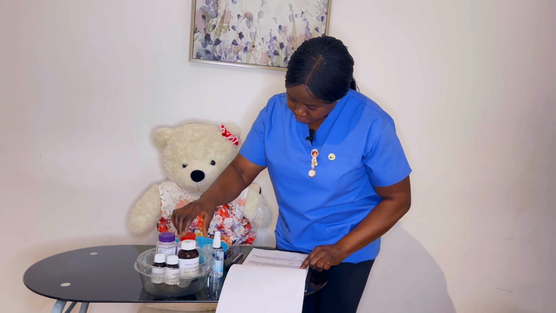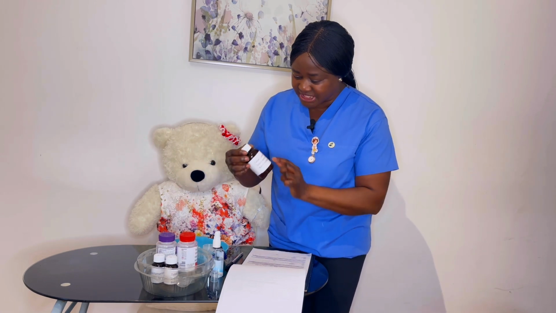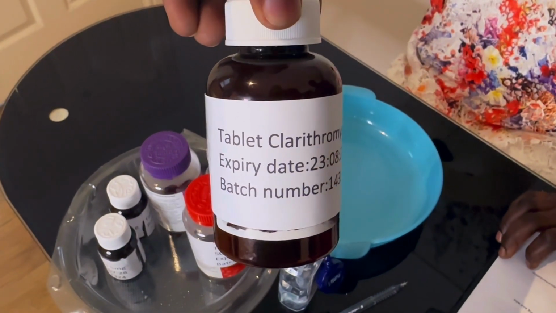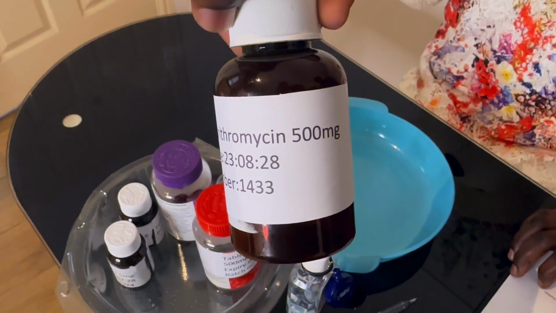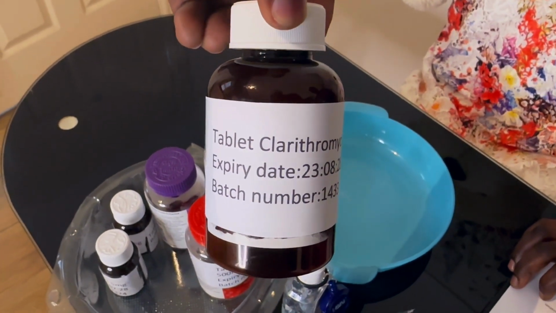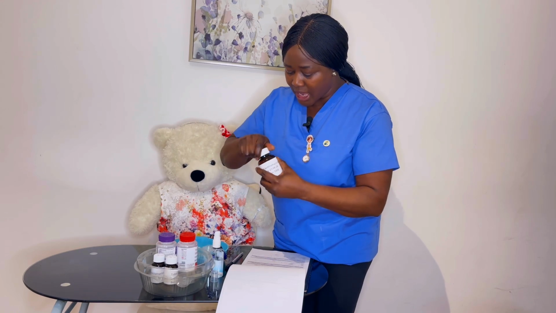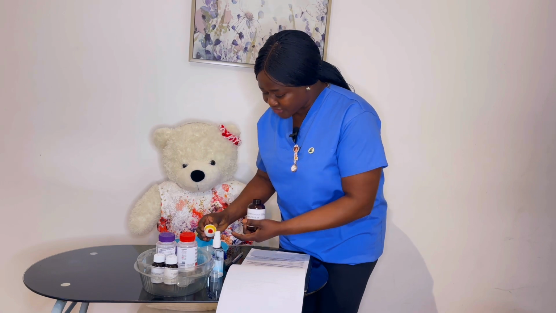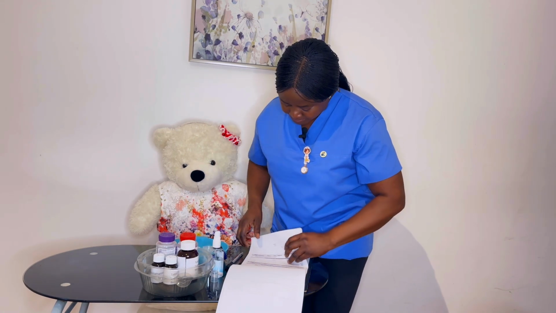The first medication I'm due to give is clarithromycin. I've confirmed it is the right medication. Tablets clarithromycin 500 milligram. Each tablet is 500 milligram, so I will need just one tablet. Expiry date is 23/08/28 and batch number is 1433. I'll be taking one tablet. I'll put it on the cap of the medication and I'll transfer it into the medicine pot. Secure this and put it back.